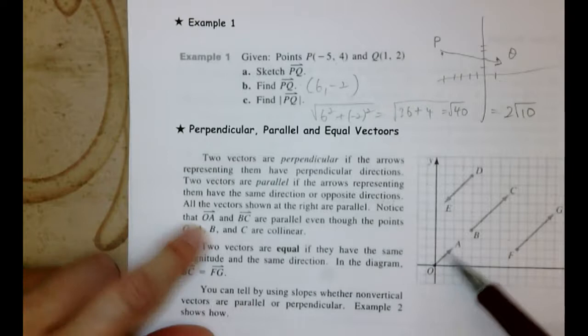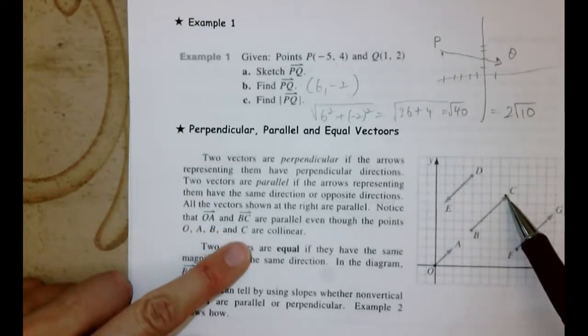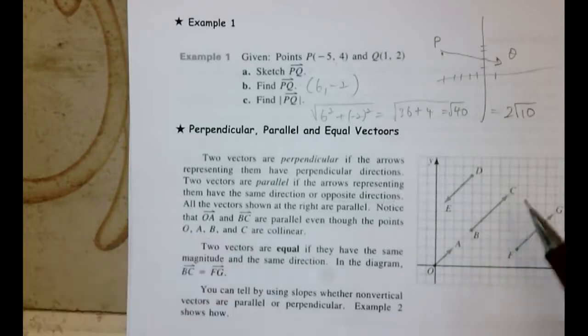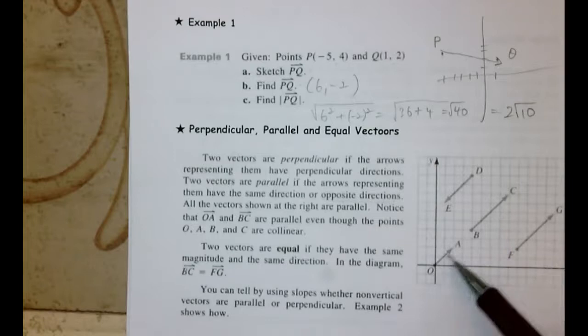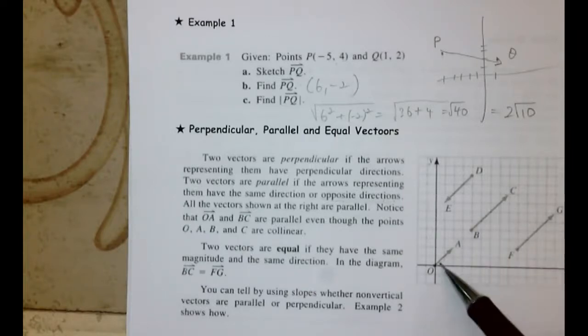Notice that OA and BC are parallel even though the points O, A, B, C are collinear, because this is not the same vector. These are different vectors, right? The magnitude is different, even though directions are the same. So these are parallel, okay?